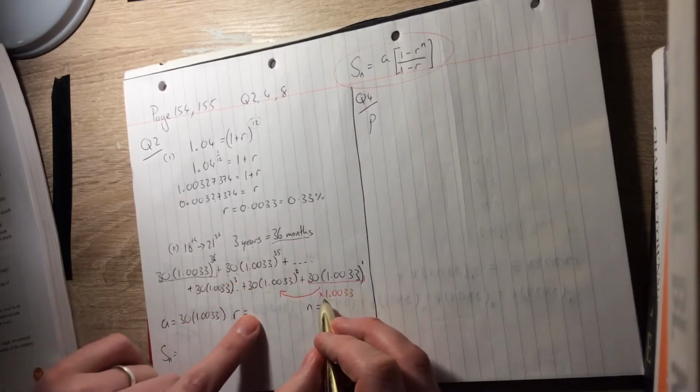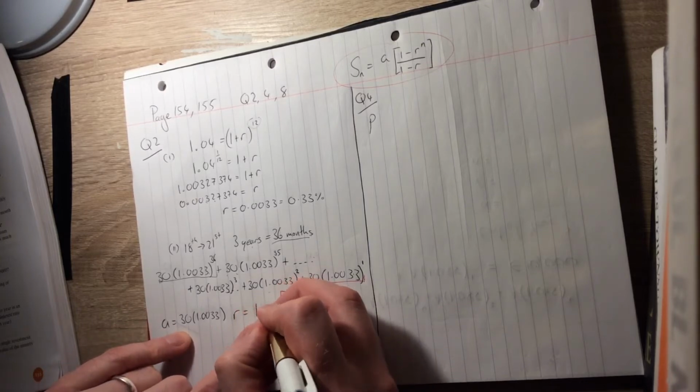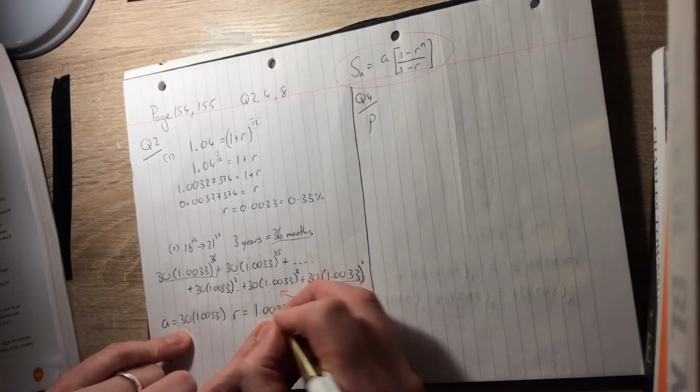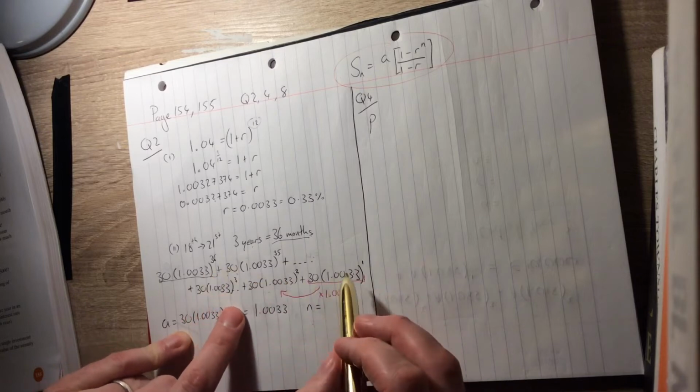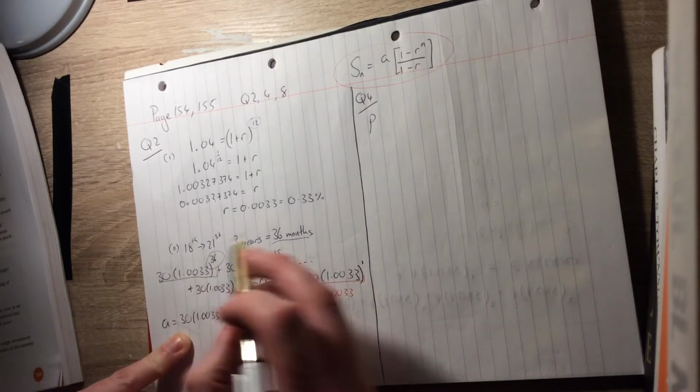Our common ratio, we're multiplying by 1.0033 with each step. And our number of terms is 1, 2, 3, 4, 5, 6. It's 36 terms.